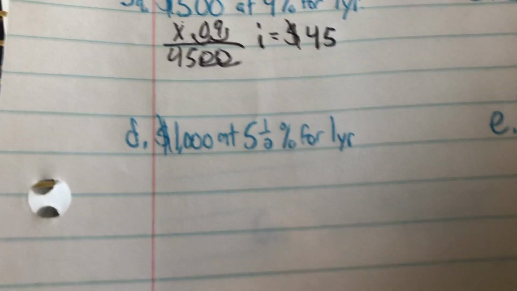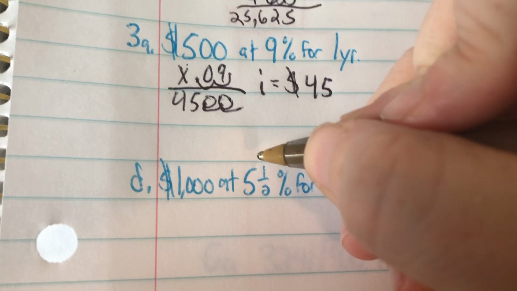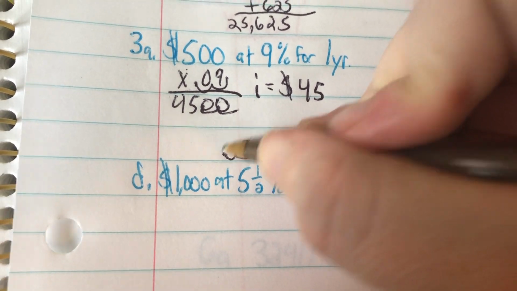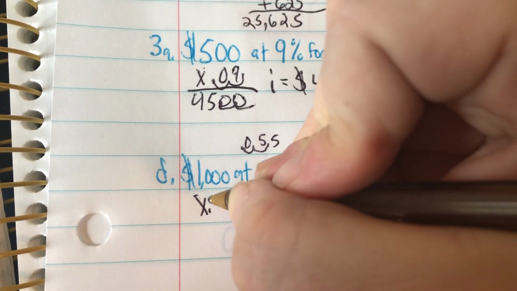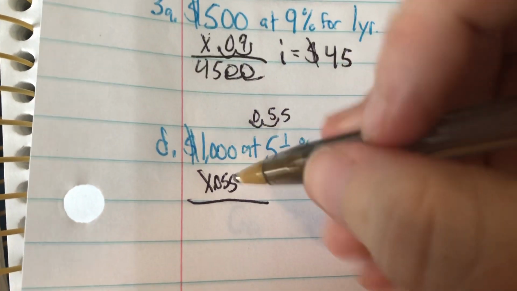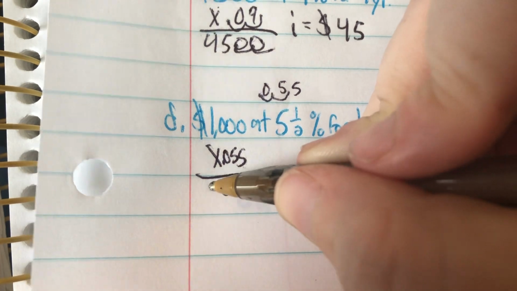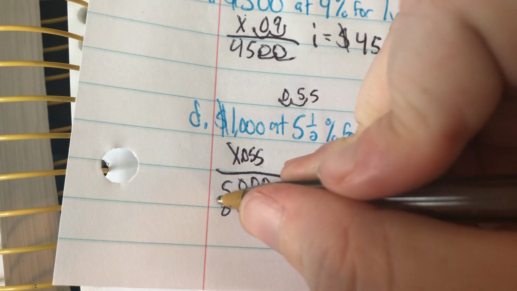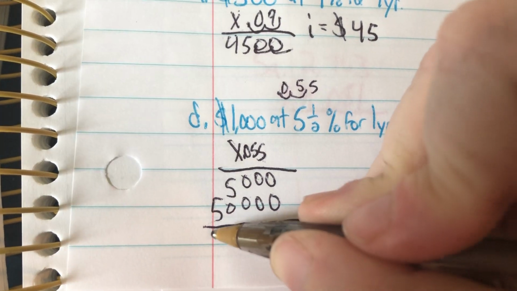Okay, D, $1,000 at 5.5% for 1 year. So if I remember, 5.5 is 5.5, then I have to move my decimal over 1, 2, so 0.055. So 1,000 times 0.055. 5 times 0 is 0, 5 times 1 is 5, and the same thing again.